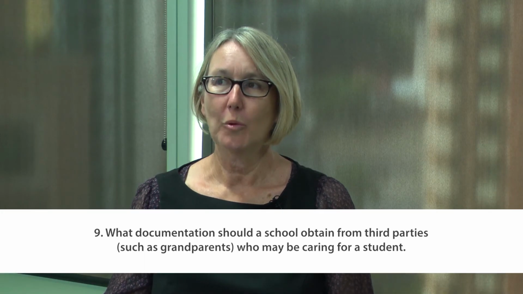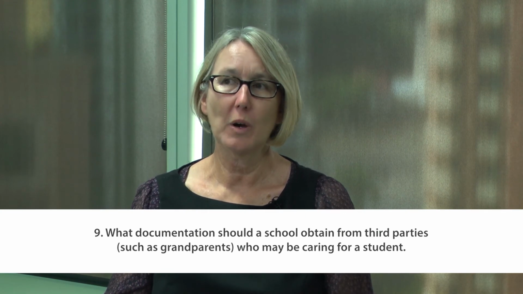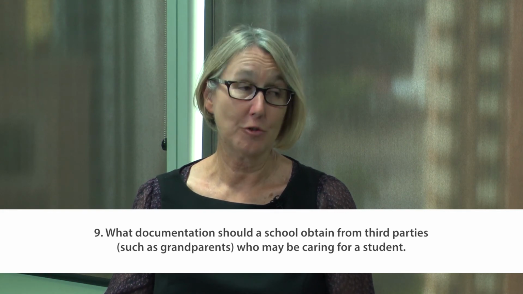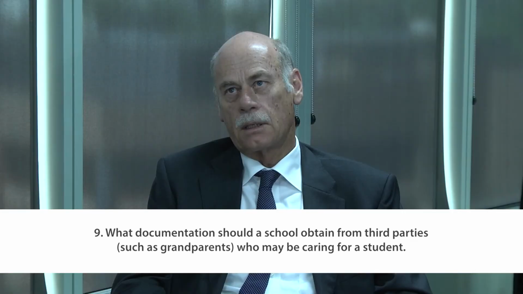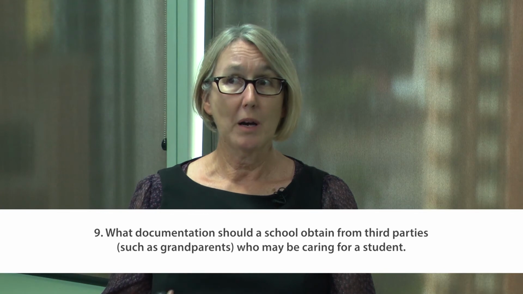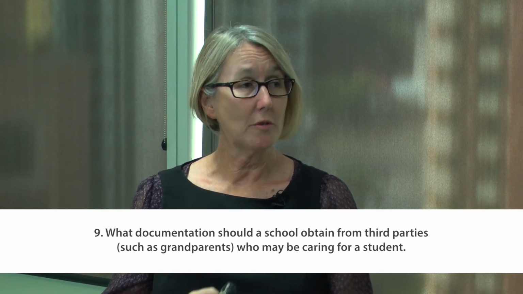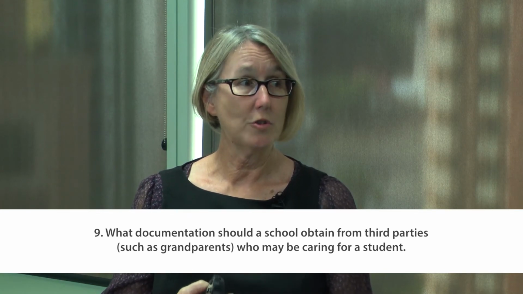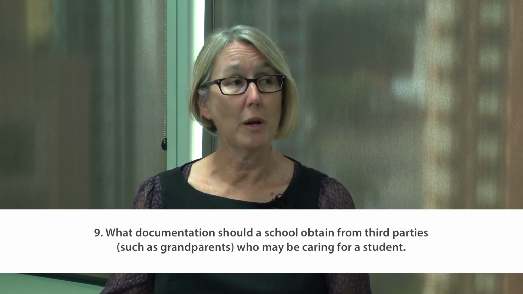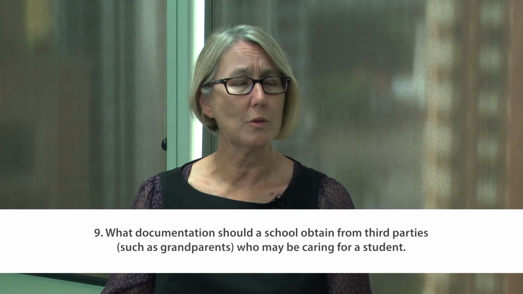Question 9. What documentation should a school obtain? And this is in an issue where a grandparent might be caring for a student but obviously isn't the natural parents of a student. Yes, is this in the sense of family court documentation? Where grandparents may be the ones who are actually enrolling the student. They're in some sort of care of the student at the point of time, but they're not the natural parents. What sort of documentation would a school expect?